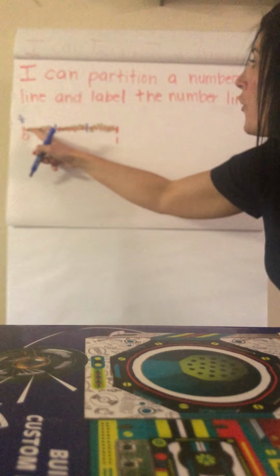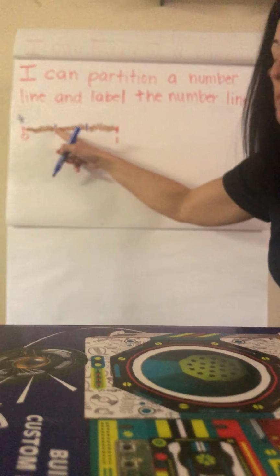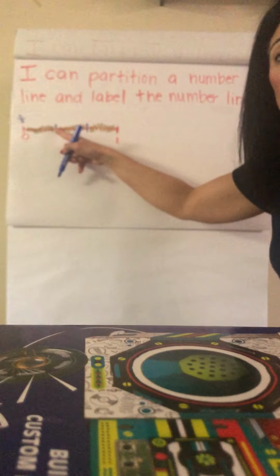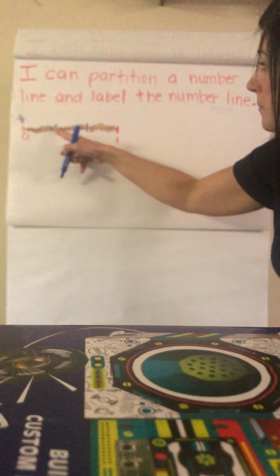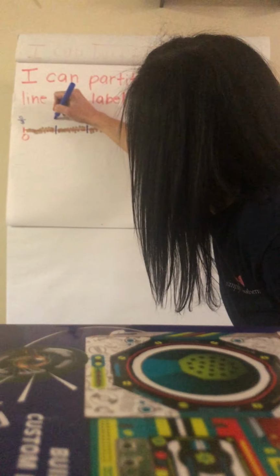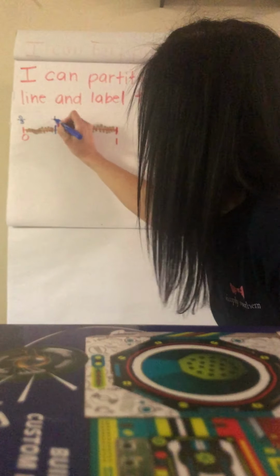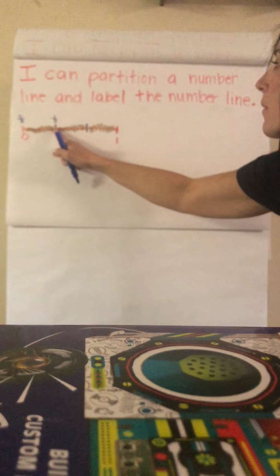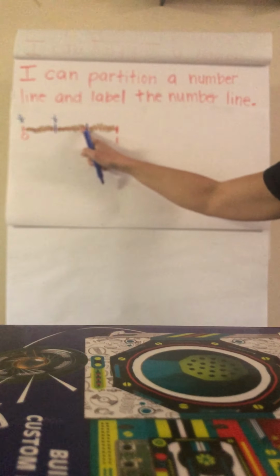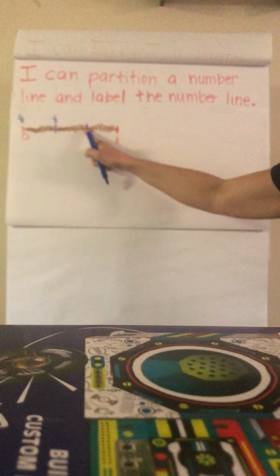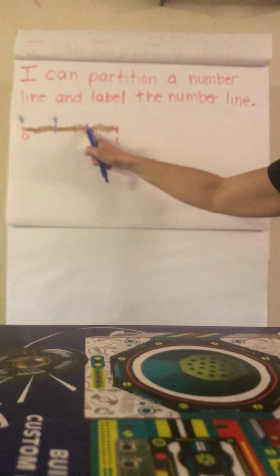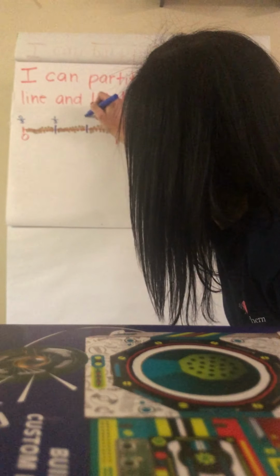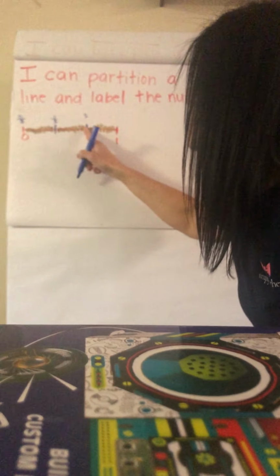If I move over to my next hash mark, I can see that I've moved over and there's 1/3. So at this hash mark, I need to put that that's 1/3. Okay, I'm gonna move over to my next hash mark. And as you can see, my next fraction I'm gonna put on the number line is gonna be 2/3 because I have 1, 2 thirds.